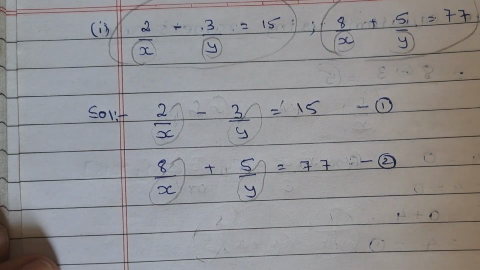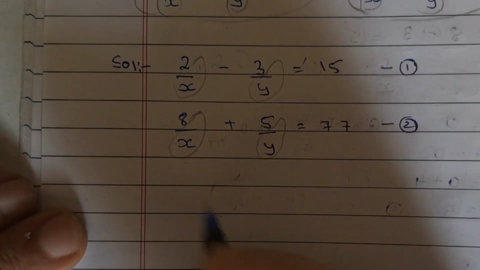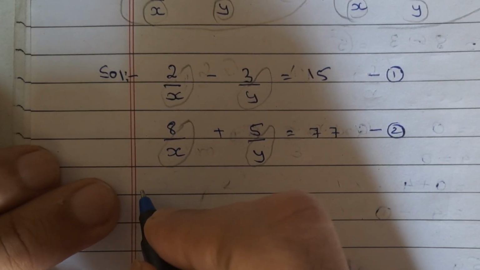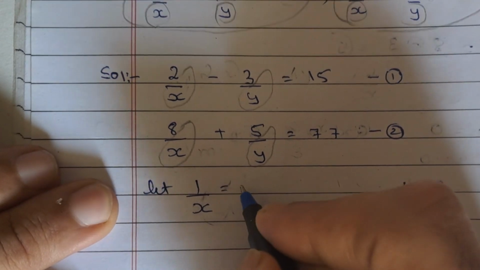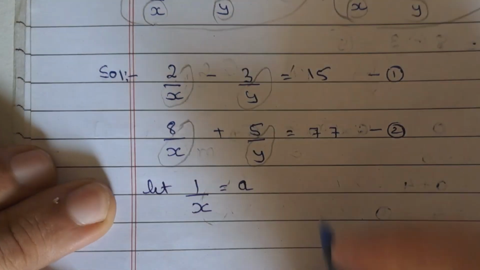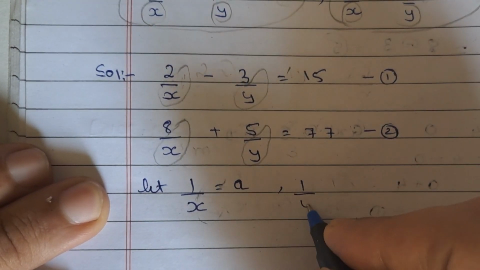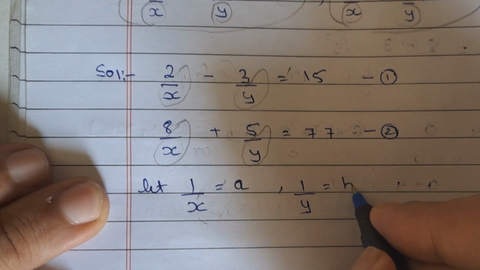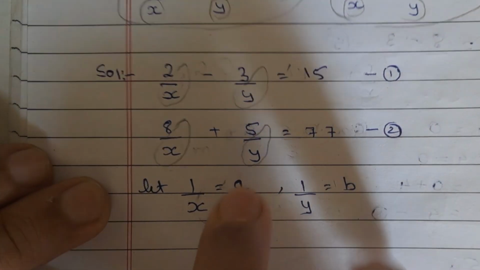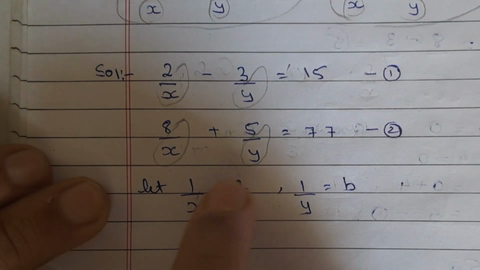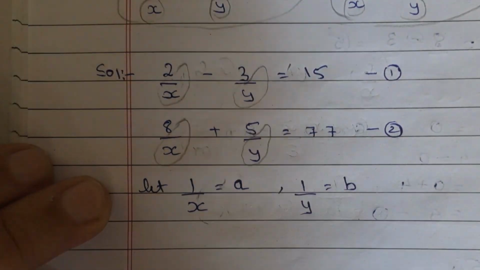So in order to start the solution of such equations, what I will write is, let this 1 upon x be termed as something like a, and 1 upon y be termed something like b. This is completely your choice. We can name it as m, n, p, q, anything as such, but something other than x and y, because x and y are already used, right?